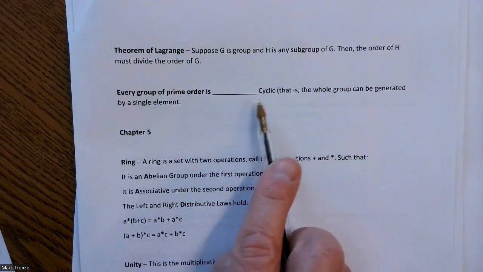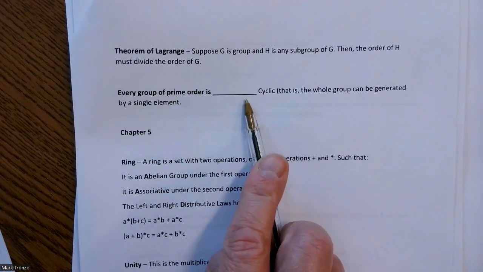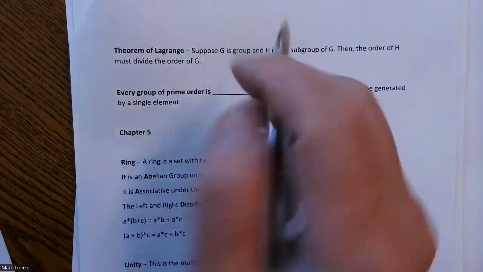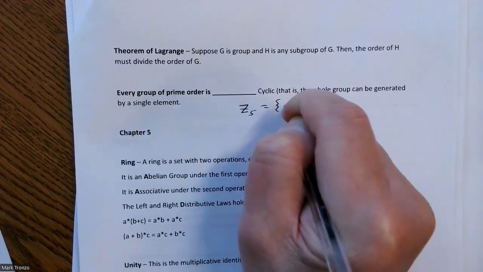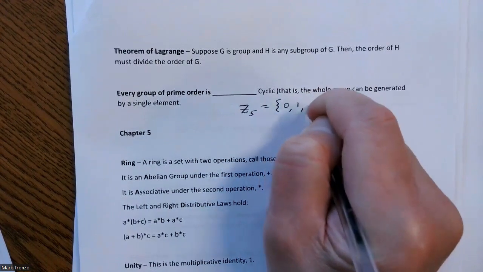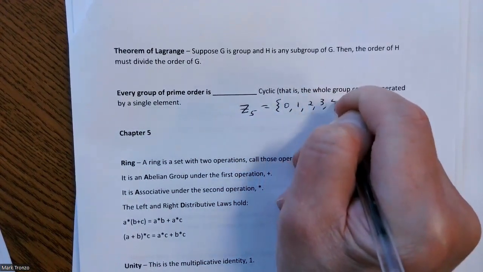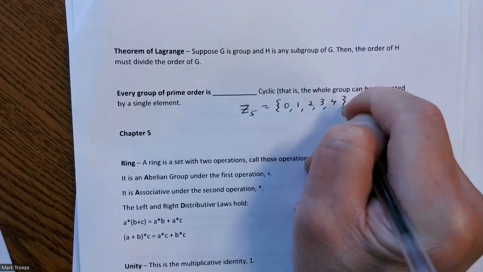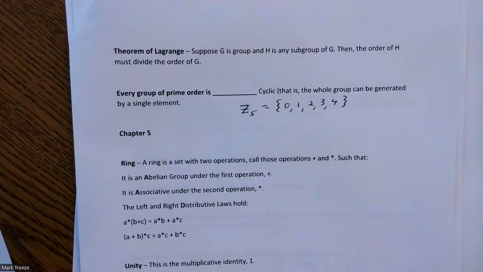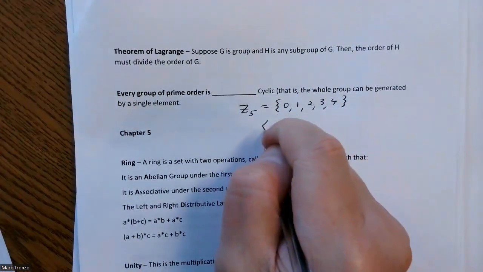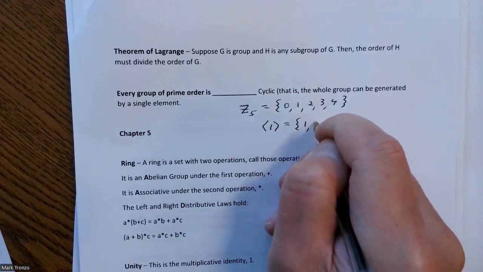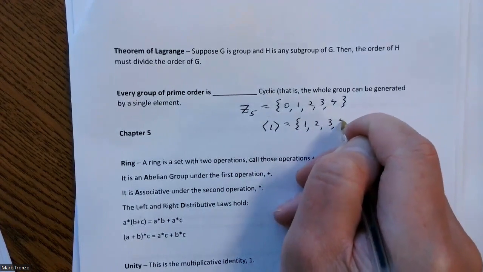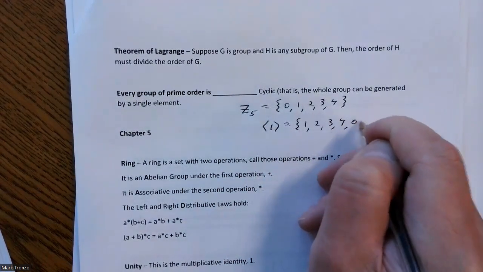And so again, let me take a simple example. If you have, say, Z5, you can generate it: if you take 1 and add it to itself, you get 2, 3, 4, and then when you get to 5, it'll be 0.